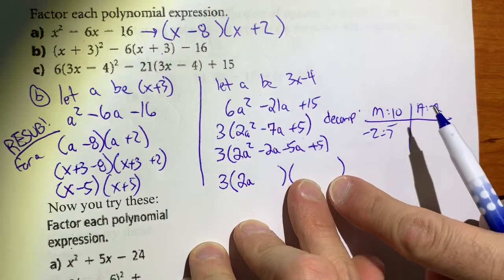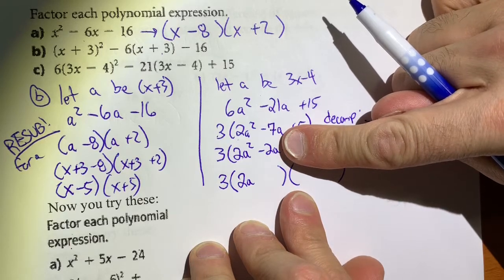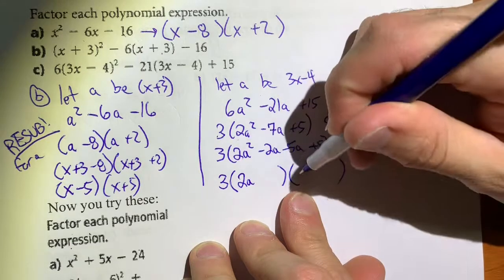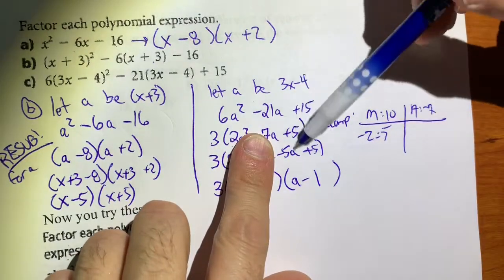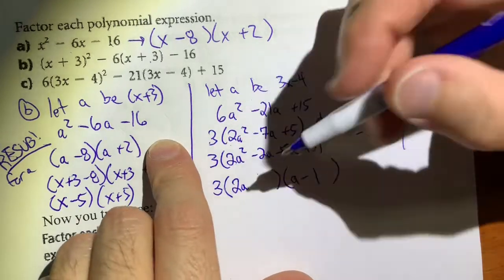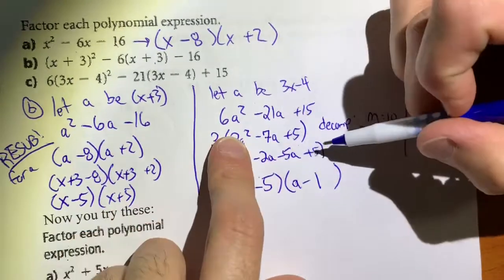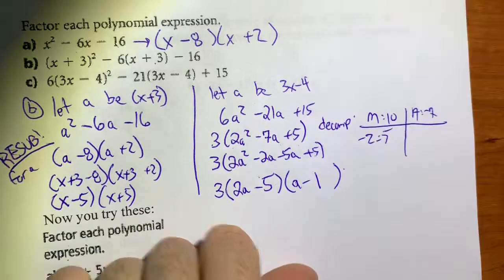Okay, the other bracket should be what you get when you actually pull out the 2a. So when I pull out the 2a, I would get a minus 1. So I write that there. Now I look at the last two terms. I need to get a minus 1, so I need to pull out a negative 5. Remember, that would be the outside number. So I'm going to write it in there, and I'm going to double check. Do I get a minus 1 when I pull out the negative 5? The answer is yes, so you factored it.